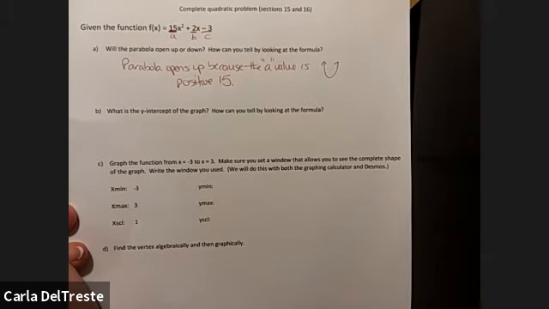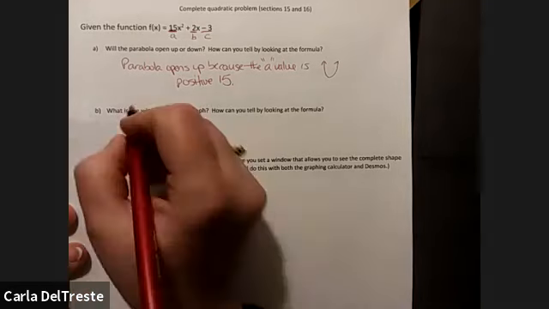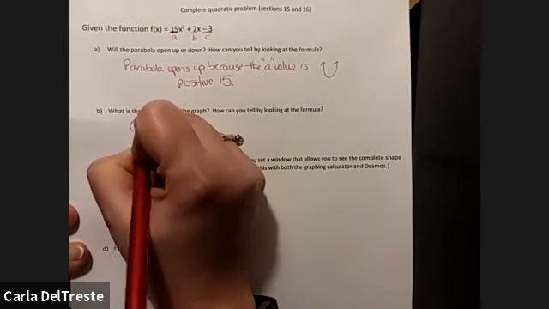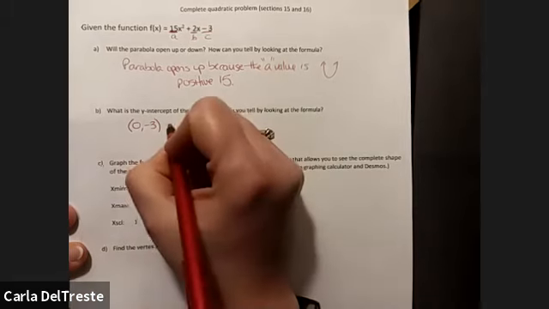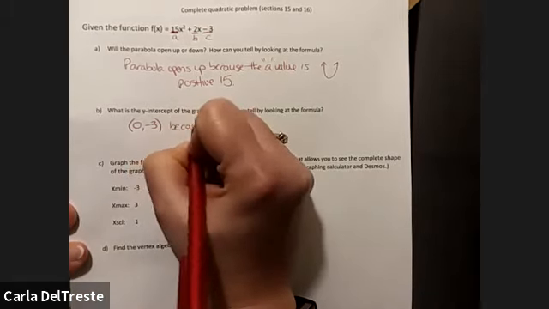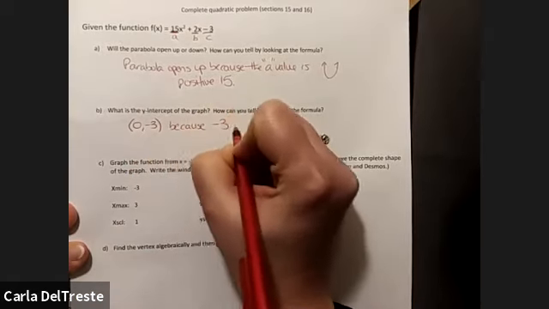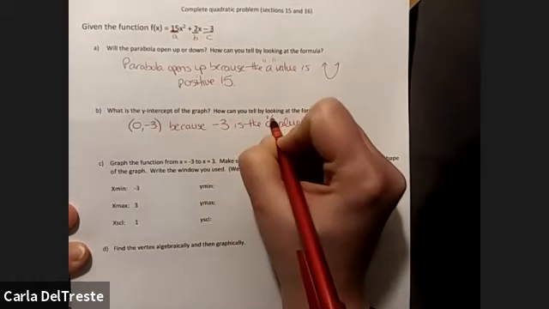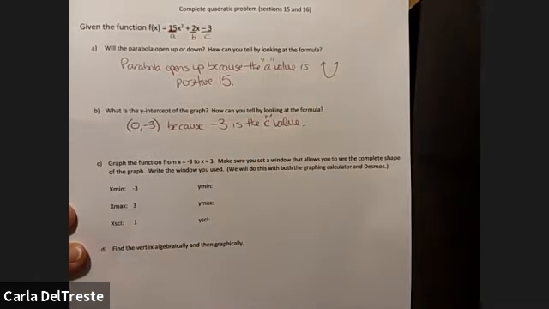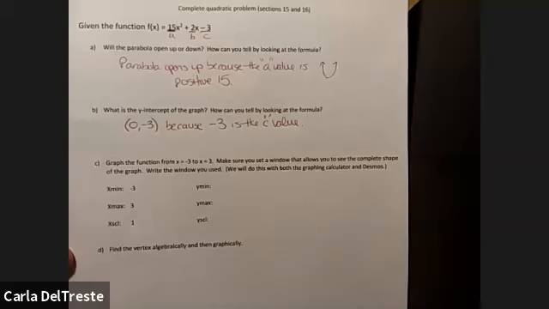So since the y-intercept occurs when x equals 0, it's always going to be that constant term. So the y-intercept is the point 0, negative 3 for this particular quadratic, and we can tell because negative 3 is the C value. And that's review from the previous video.